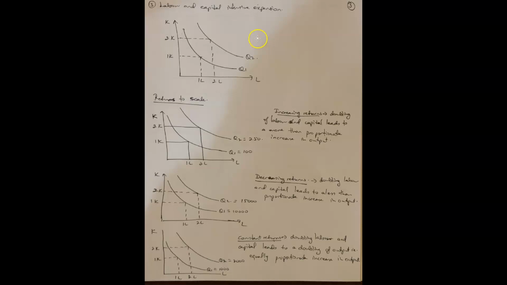And now if you have both a labor and capital-intensive expansion, again, the isoquant curve shifts from Q1, where you employ 1K and 1L, outward to Q2, where you're employing 2K and 2L. Simple. So now we can also apply these isoquant curves to the concept of returns to scale.